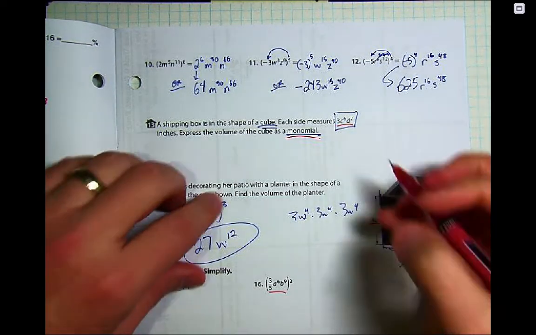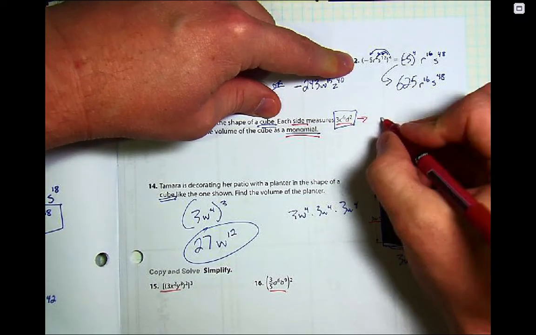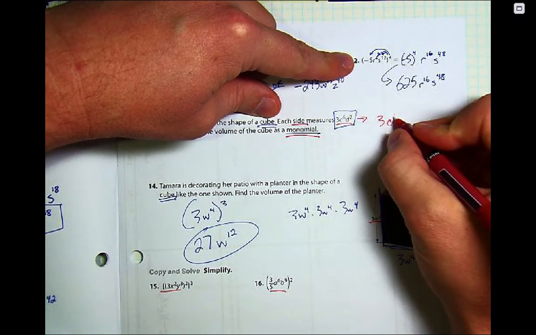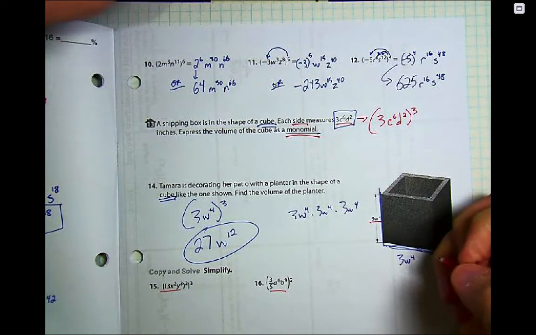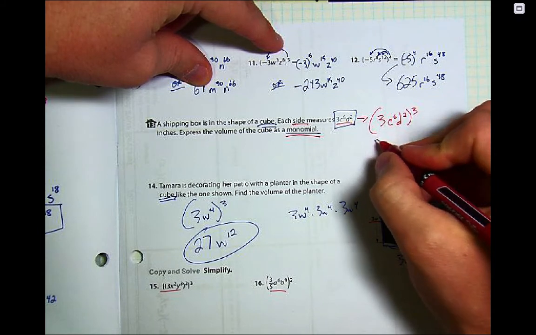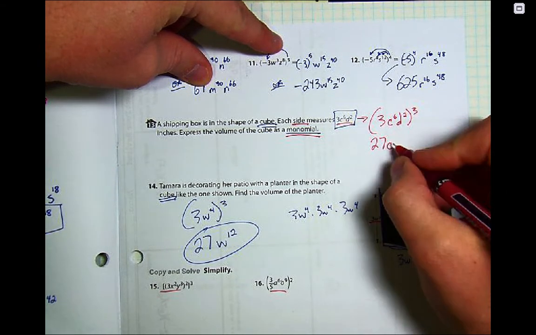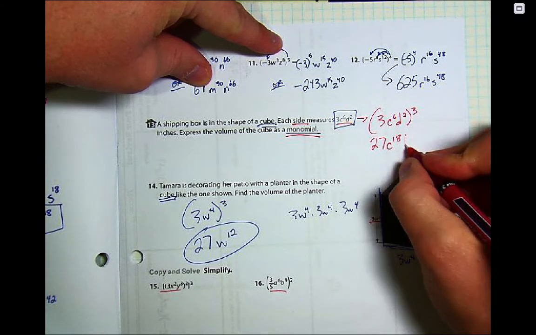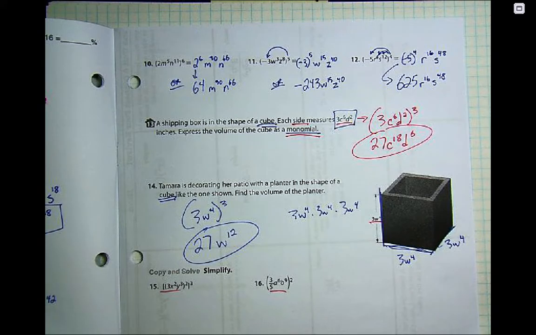Okay, so I'm going to take that monomial, and if that's one side, I'm going to cube that. And what do I get when I cube that? 3 cubed, again, is 27. C to the 6th cubed is c to the 6 times 3. And d to the 2 times 3. That would be my answer for number 13.